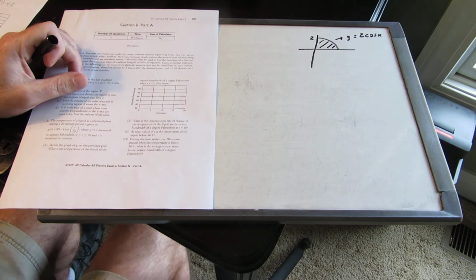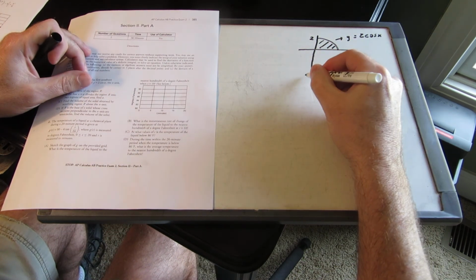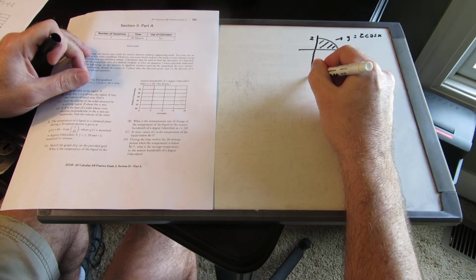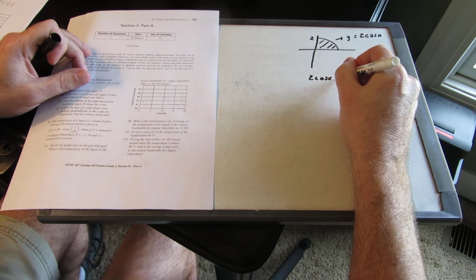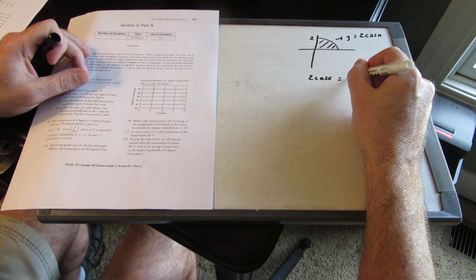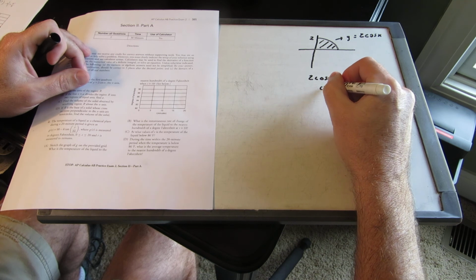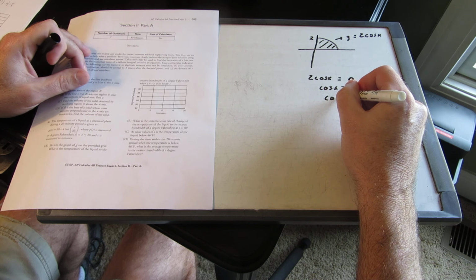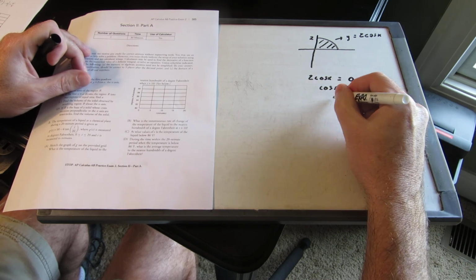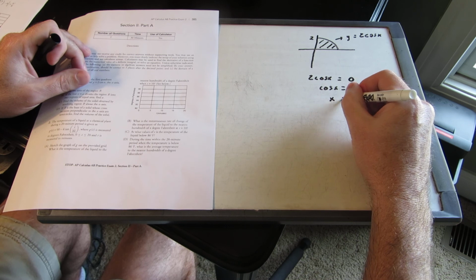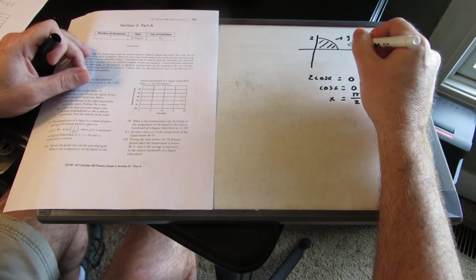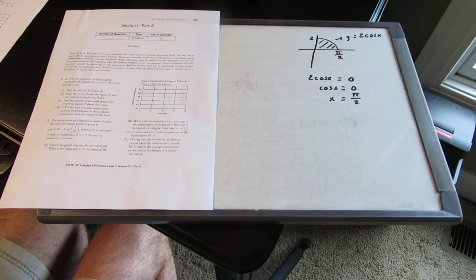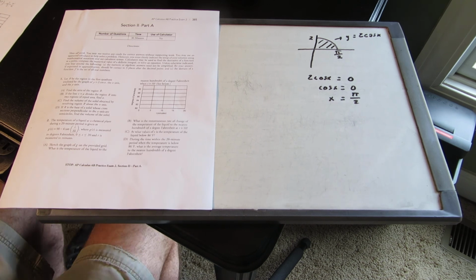And if you want to know where it crosses the x-axis, because we're going to need to know that, it's where 2 cosine x equals 0. So that'd be cosine x equals 0, and you know that cosine x is equal to 0 at pi over 2. You could do that on your calculator, but it's a lot faster to remember from the unit circle that cosine is 0 at pi over 2.